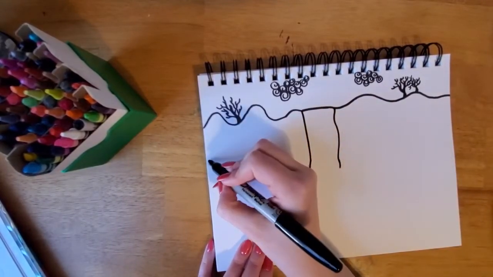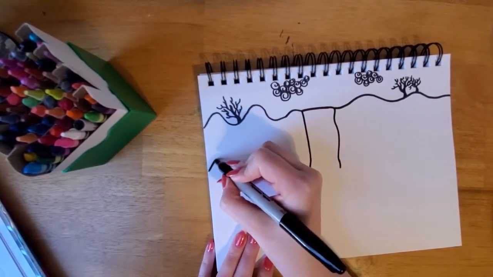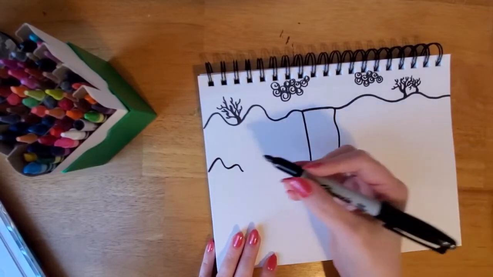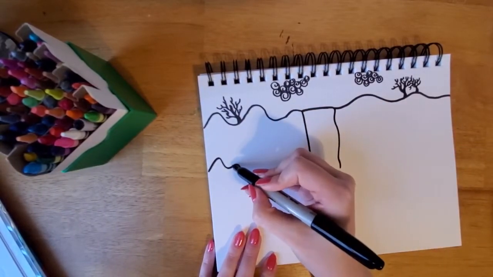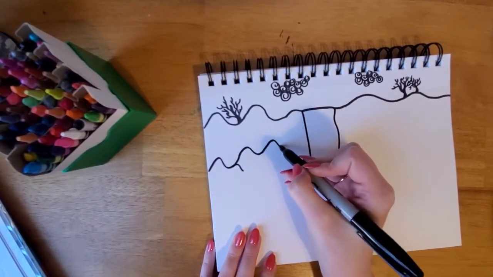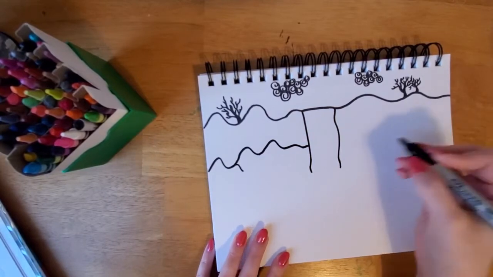All right, so I'm gonna do another mountain line right here. And then I'm gonna do one that comes off of this mountain and goes up and then meets that line.